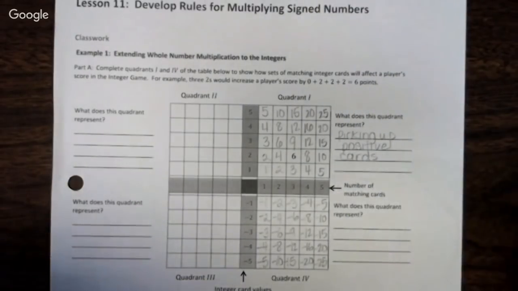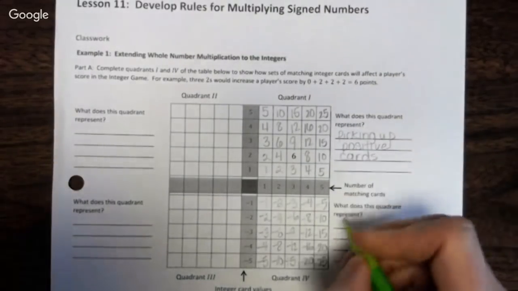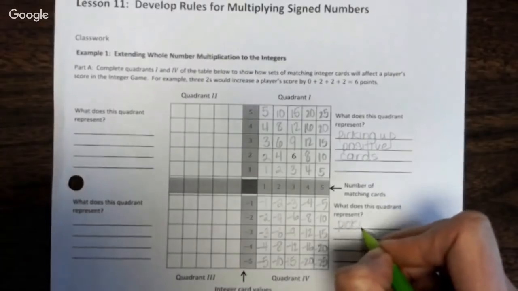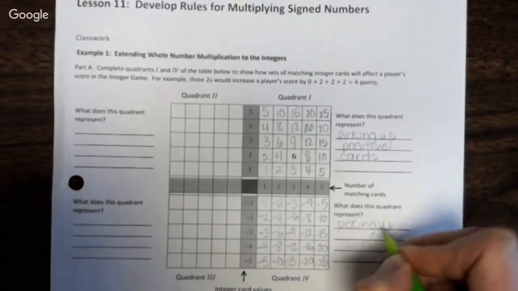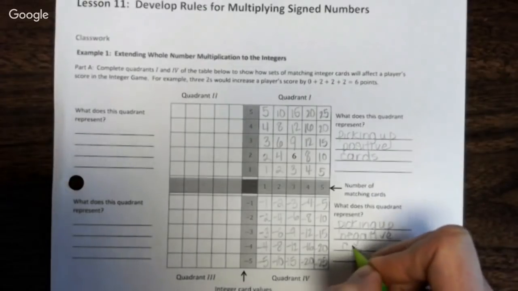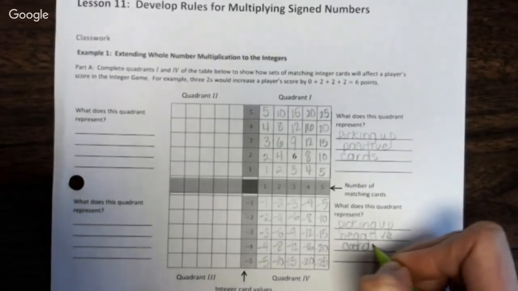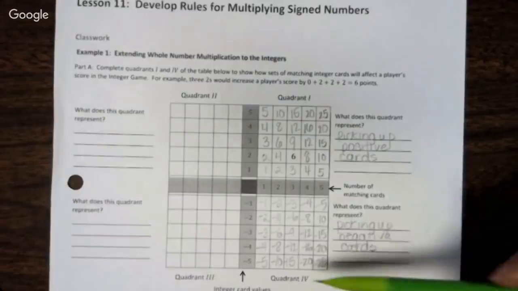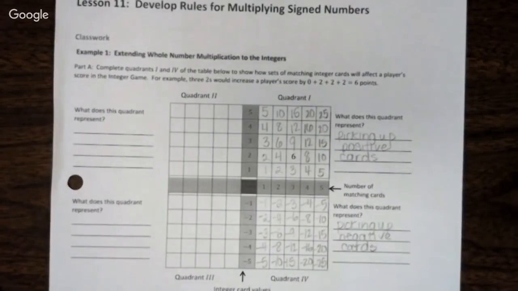So what does this represent? This represents that we are picking up negative cards. When you pick up a negative card, it decreases your score. That's why all of the numbers in that quadrant are negative.